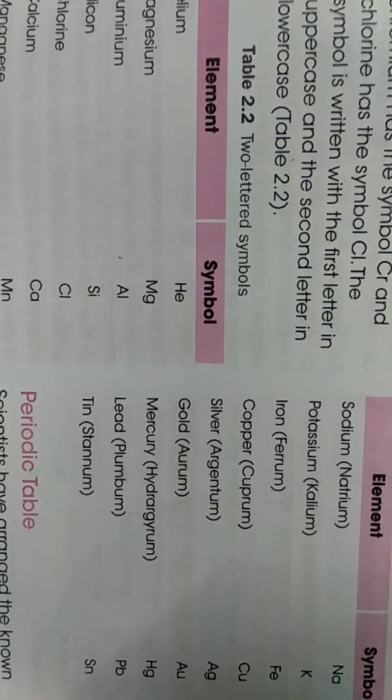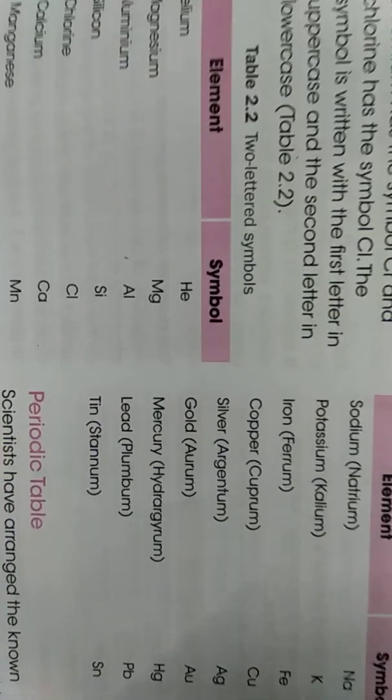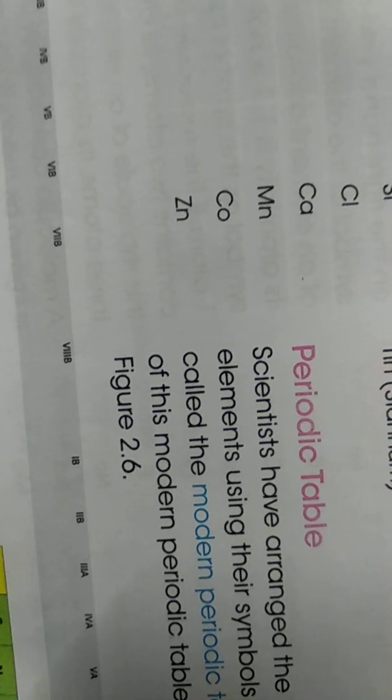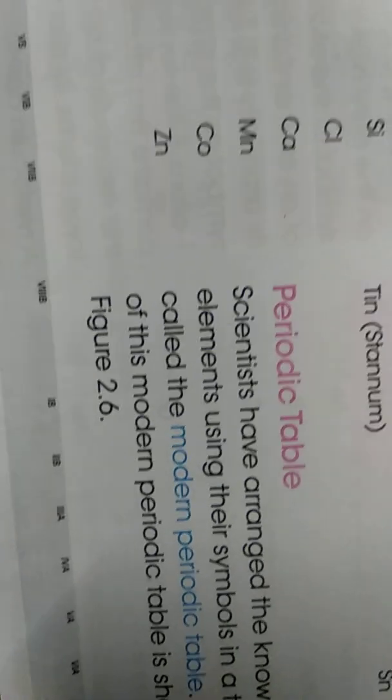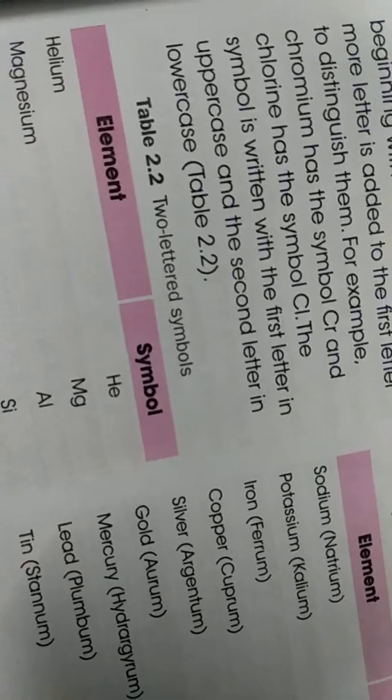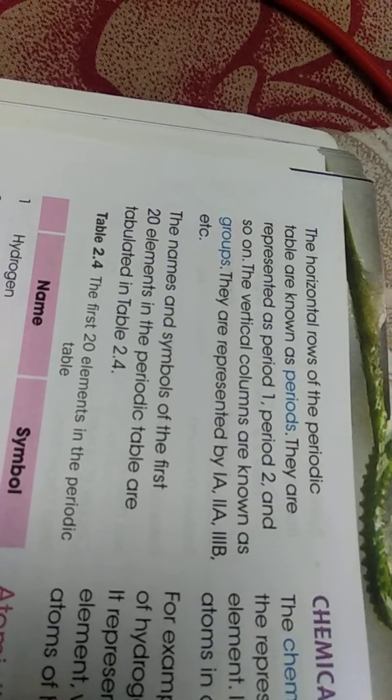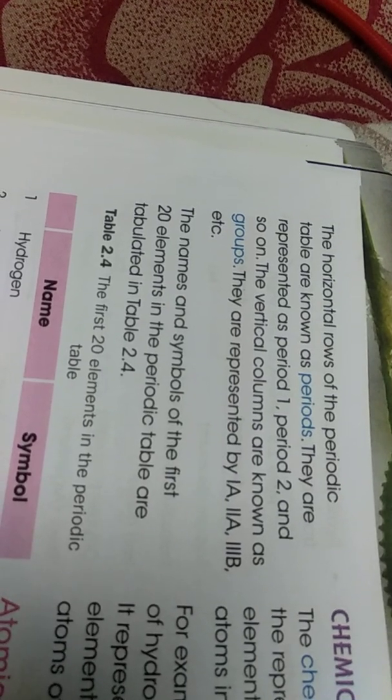Next is the periodic table, which is organized by using symbols in a table called the modern periodic table. Part of this modern periodic table is known as periods. They are the representation of period 1, 2, and so on.